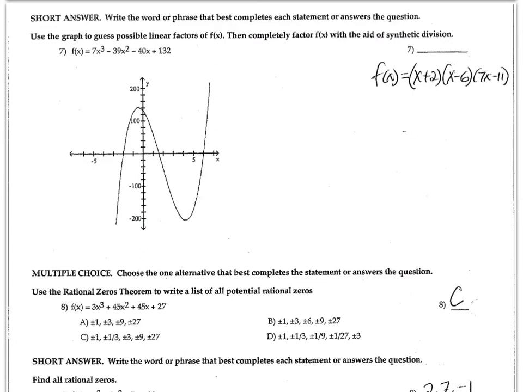Now, on the second page, many of you knew that the real solutions were -2 and positive 6. And many of you used synthetic division, and you divided the polynomial by -2, so 7, -39, -40, and 132. And you went ahead and you divided. So you did everything step by step. But at the end, you didn't know how to conclude it. I think that was a problem.